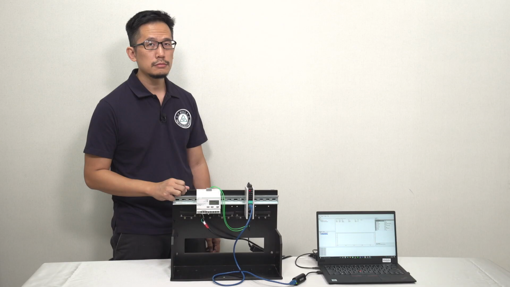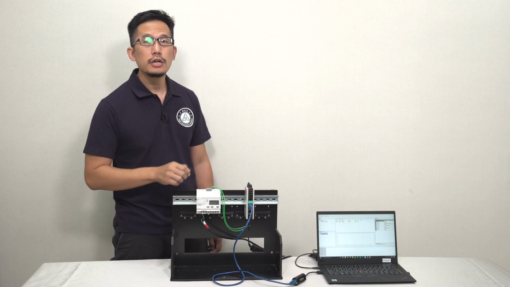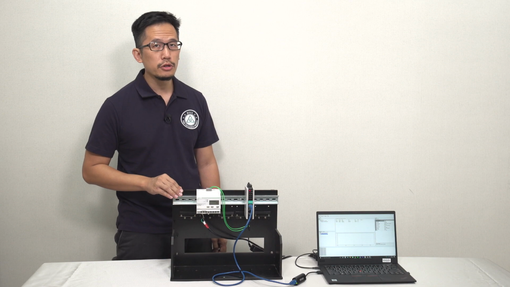You can follow these steps to add other commands so you can monitor power consumption, current, and more, giving you the data you need to optimize your energy usage. You can check out some of our other videos to learn more about Moxa's industrial protocol gateways.